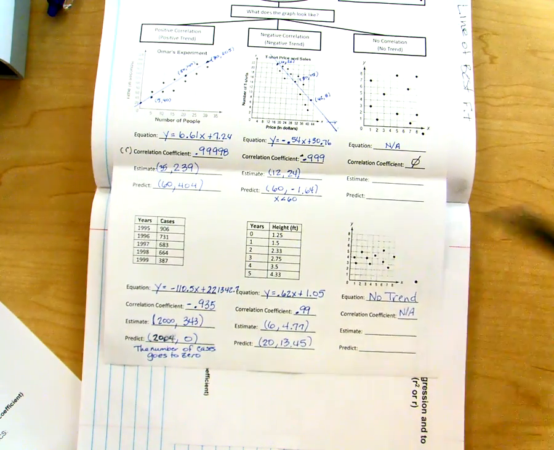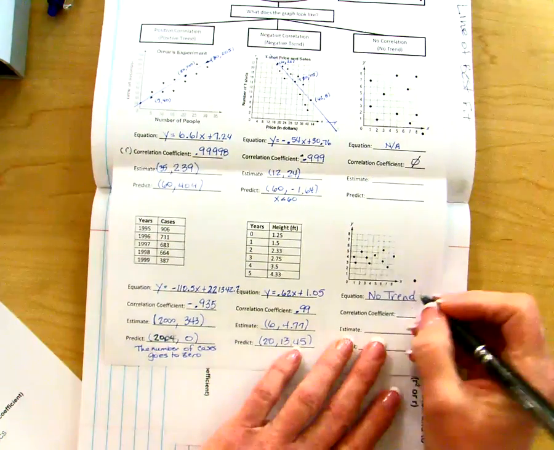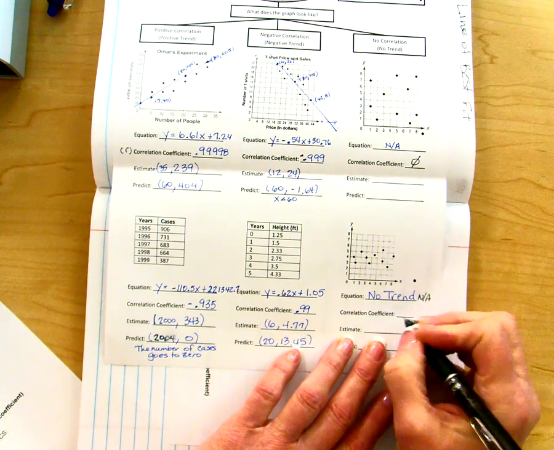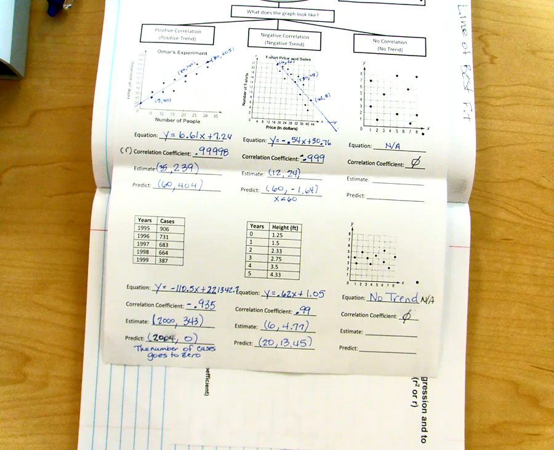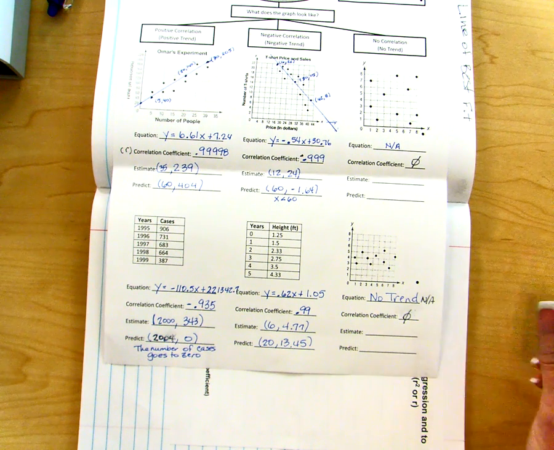And then finally, again, we had no trend. Sorry, this should have been 0. I don't know why I put that there. This should have been the NA. And here was the 0. So if you have no correlation, your correlation coefficient is 0.